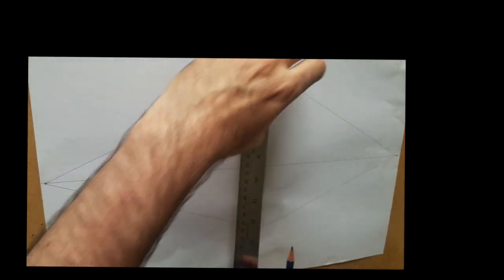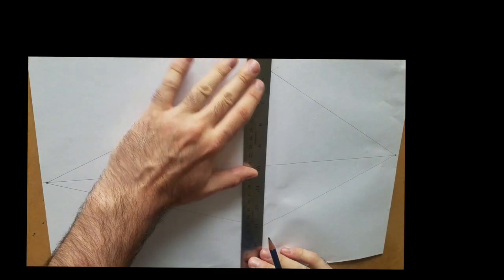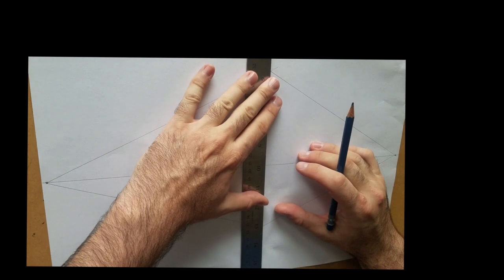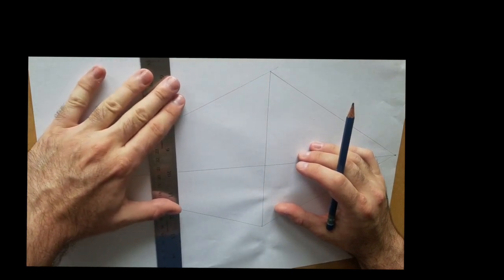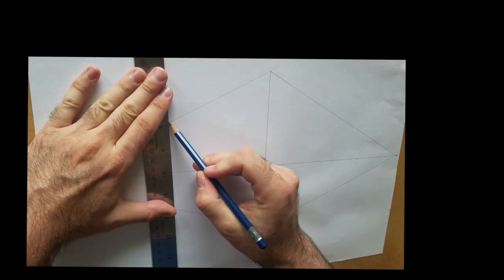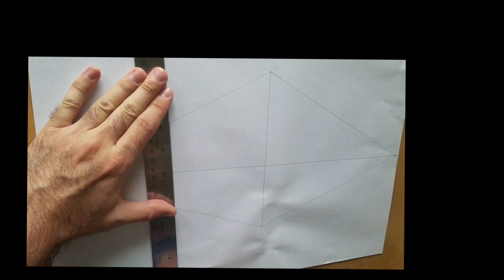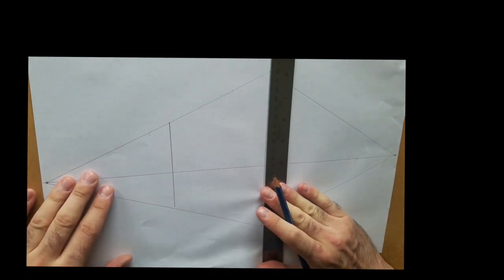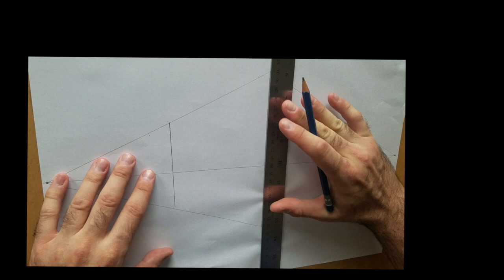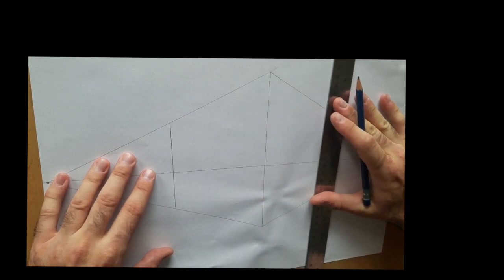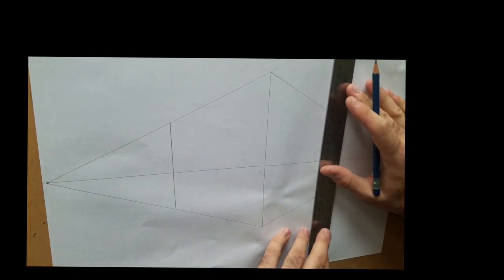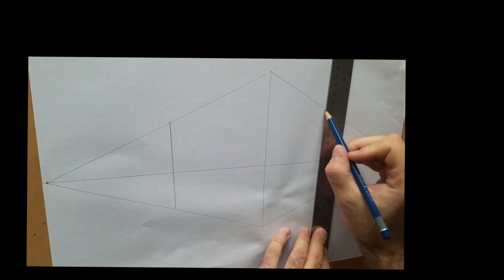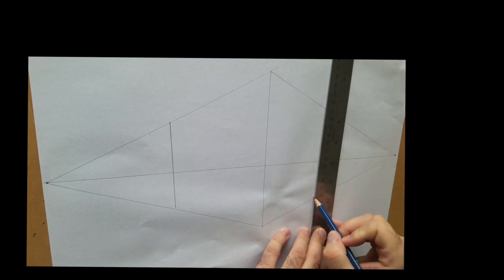What I like to do with that is I go back to my original line, slide my ruler straight over and make another vertical that connects those two. Go on the other side and do the same thing. And maybe I'm going to have a slightly longer building to one side or the other.